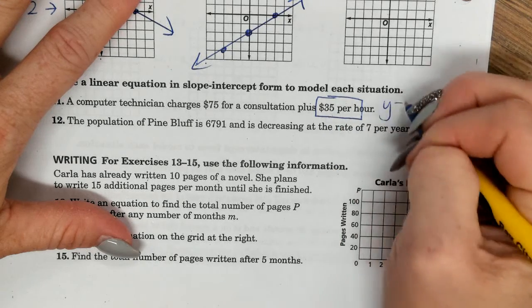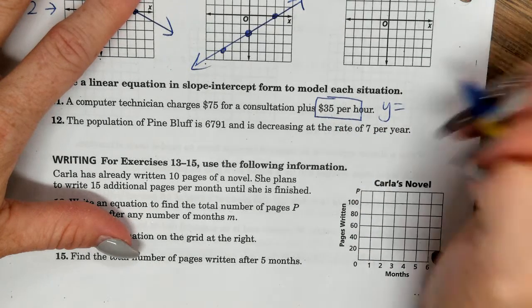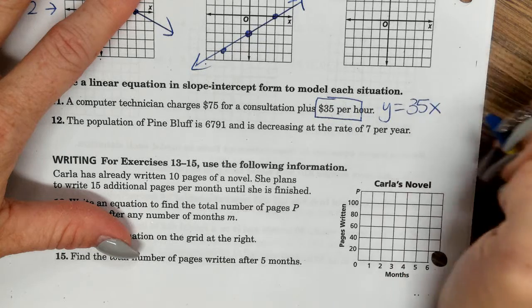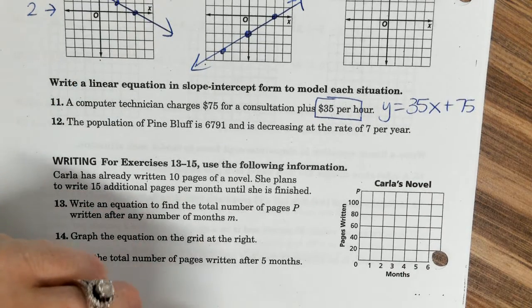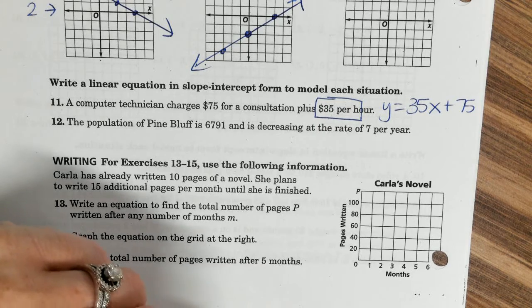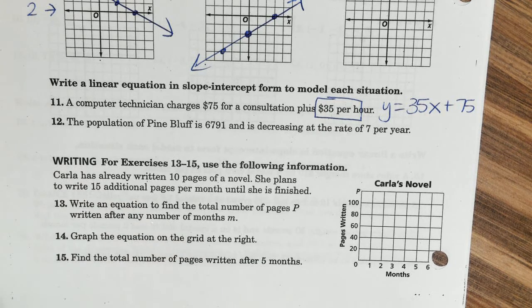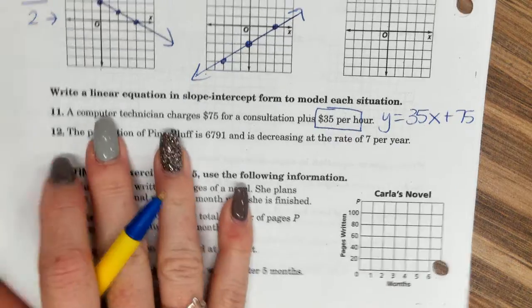So y equals 35x plus 75. The 35 has to get the x because it is the rate. Any questions there? Yes or no? Okay, go to 5-2 more and go to the back side. We're going to use it as notes.